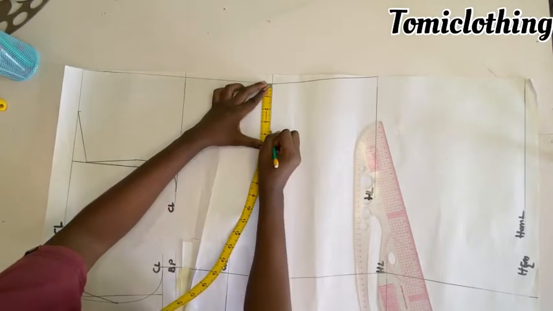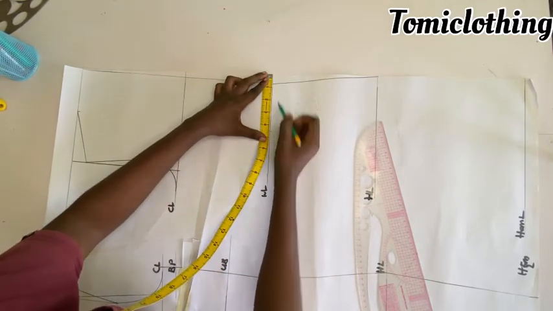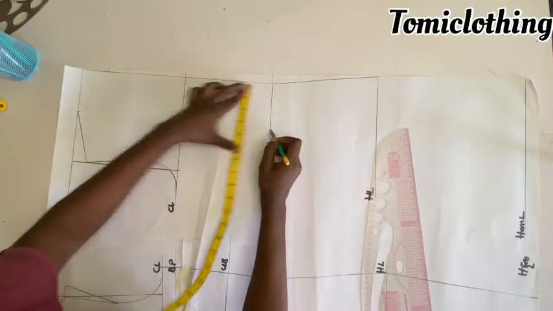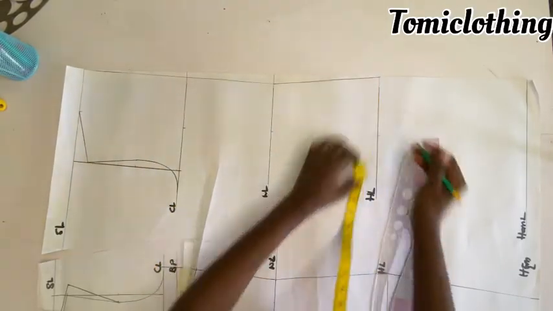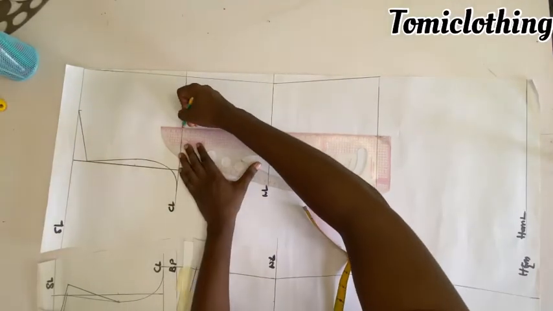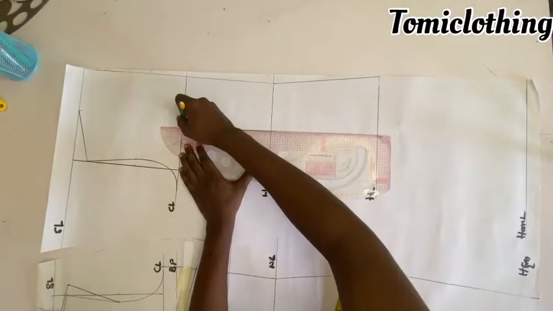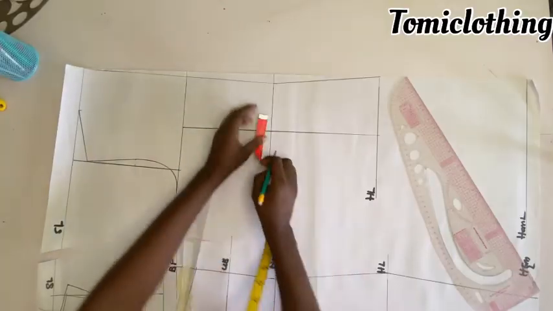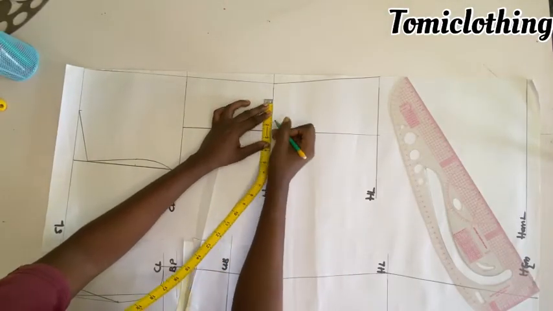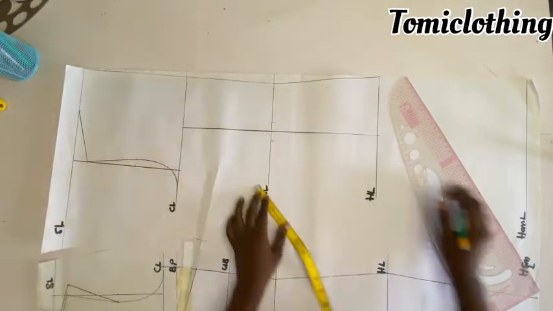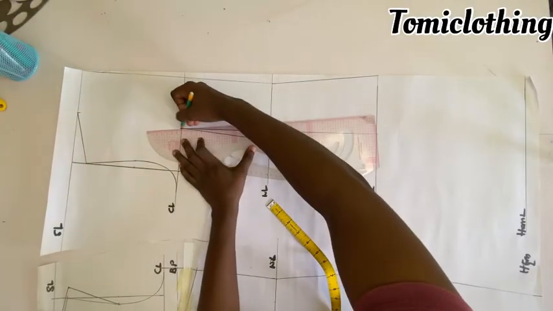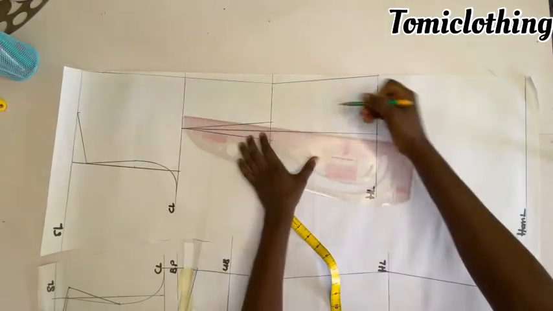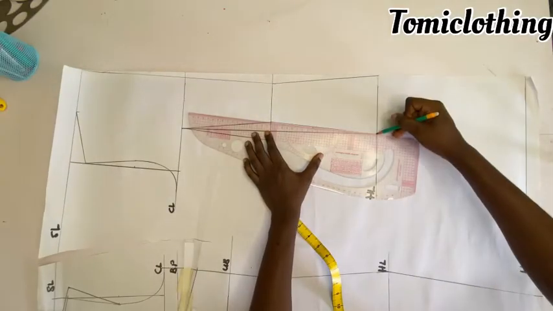I'm going to be placing the dart measurement, the nipple to nipple. So I'm going to take it plus that 0.5 inches that I marked. I'm going to add it together. So whatever I have, I'm just going to mark it across, just as you can see, so that the lines will be on a straight line accordingly. So the dart intake on both sides is 0.75. So I'm going to go ahead and connect the lines, just as you can see. I also connect it like this.